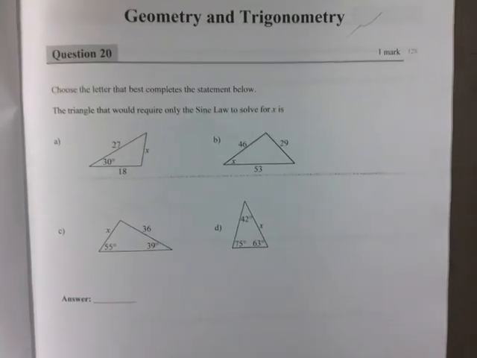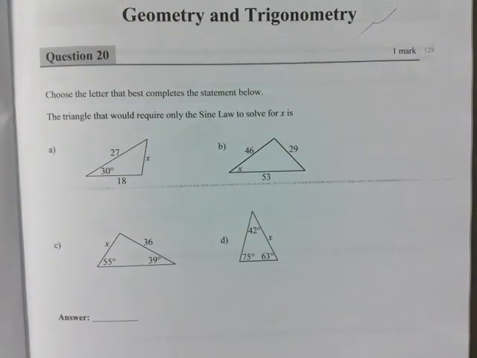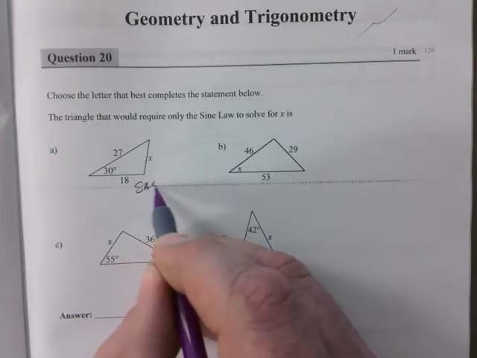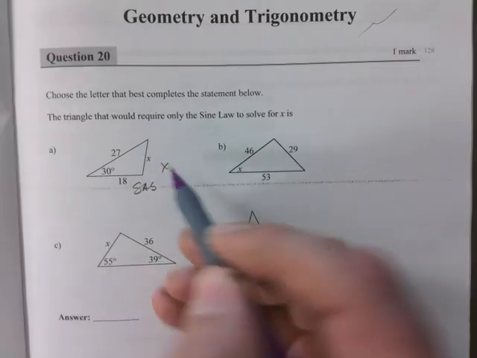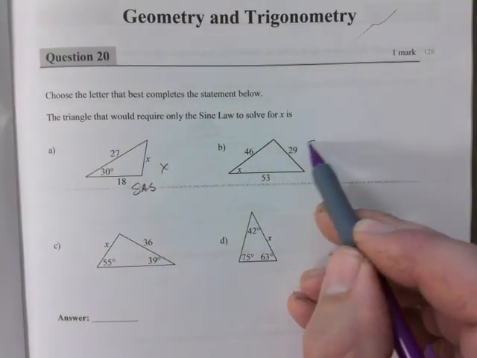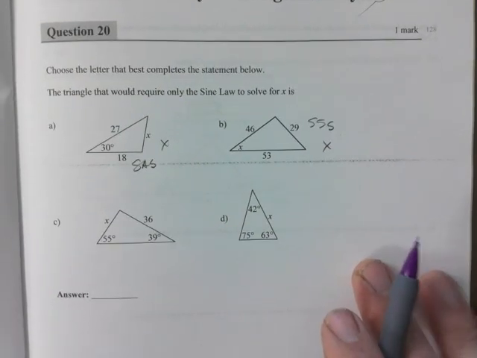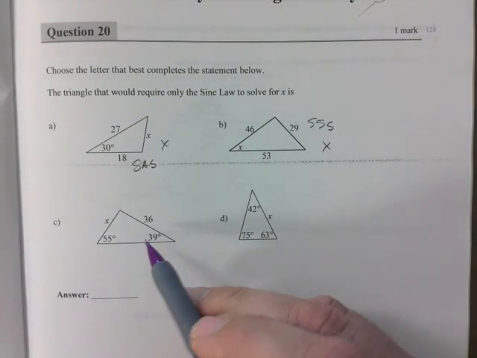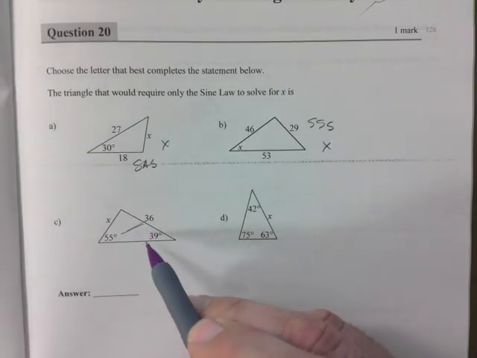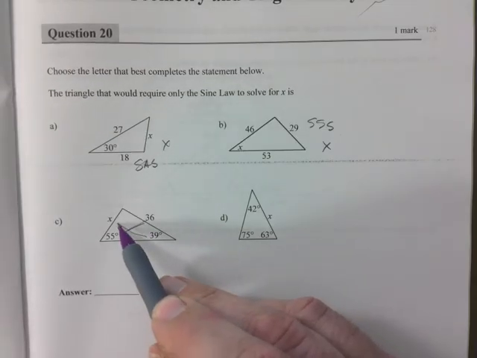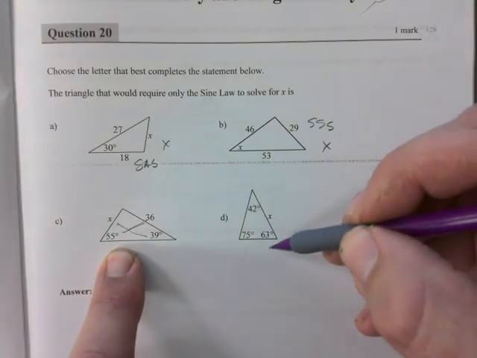Geometry and trigonometry. The triangle that would require only the sine law to solve is, this is SAS, right? There's no pair, right? What about this one? Side, side, side. That's cosine law, right? What about this one? Got a pair, and this angle allows you to solve for that one. That's probably it. I'm just going to check this one.